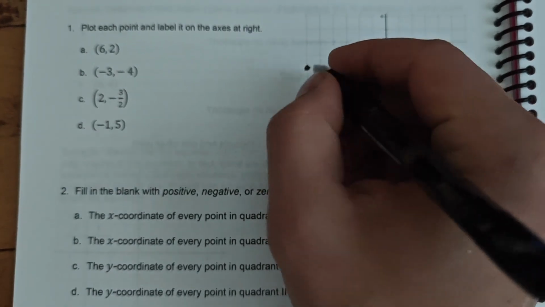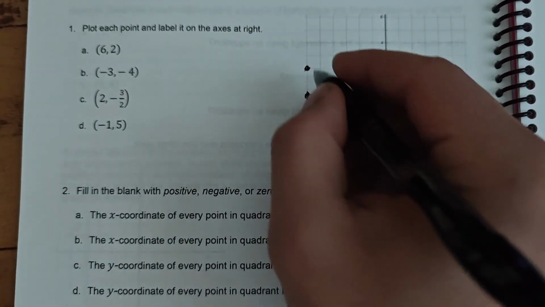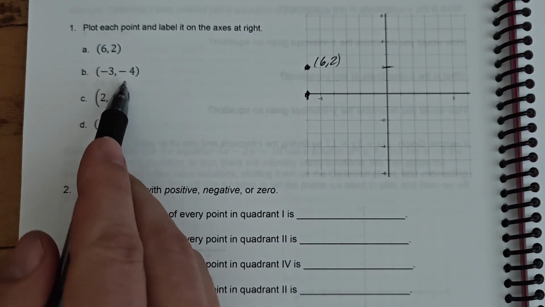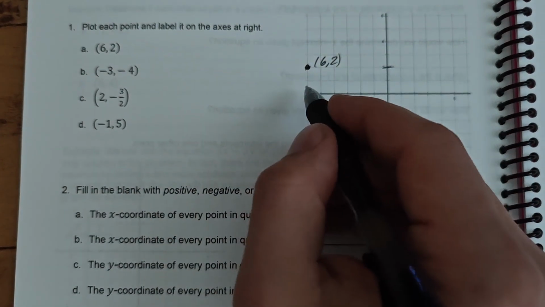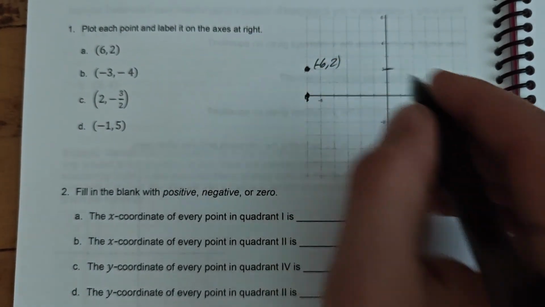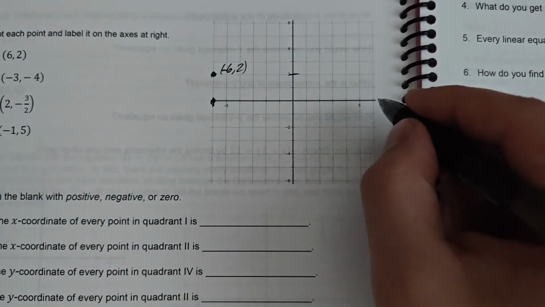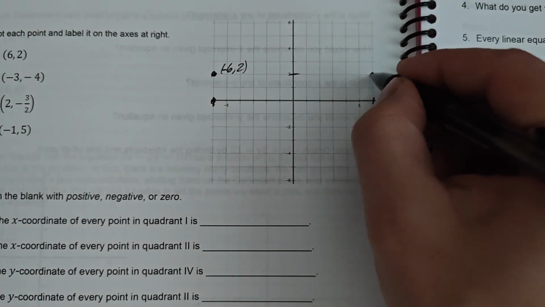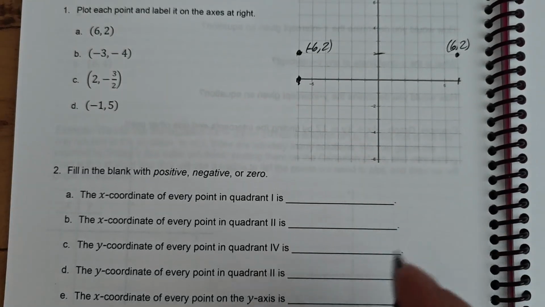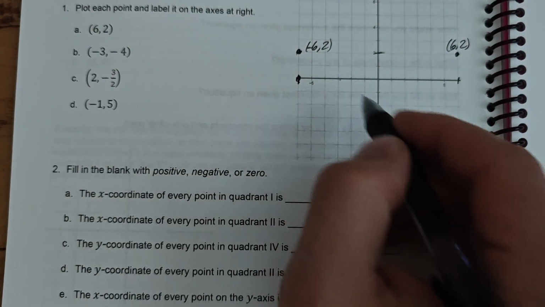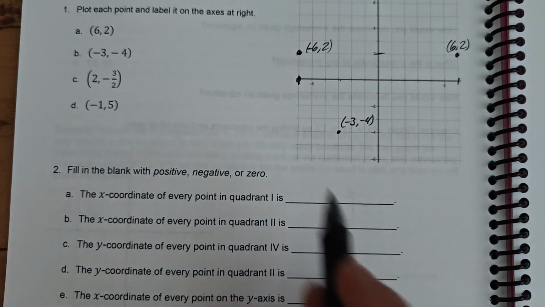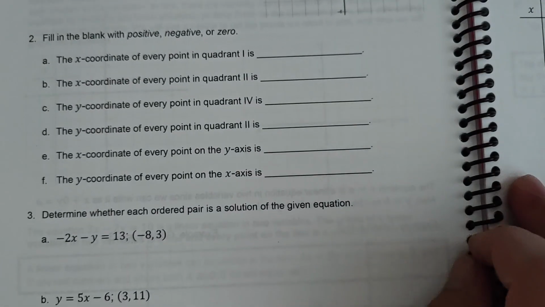So x-coordinate, y-coordinate. Find the x-coordinate of 6, go to the y-coordinate of 2. That right there is your point 6, 2. Negative 3, negative 4, x equals negative 3. Excuse me, I said that backwards. That right there happens to be negative 6, 2. Positive 6, positive 2 would be all the way over here. Negative 3, negative 4: you go negative 3 in the x, negative 4 in the y. Get down here. Do the same for the rest of those points.